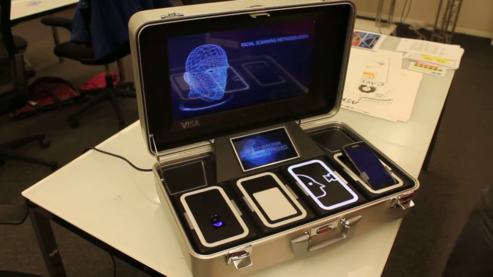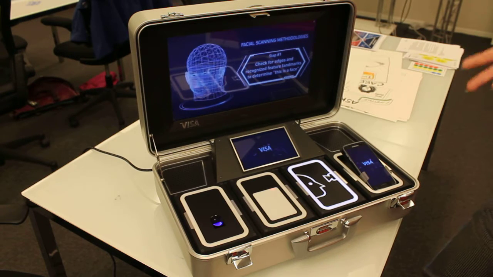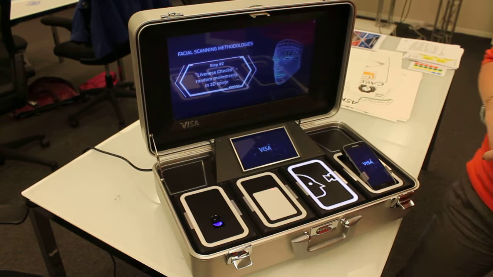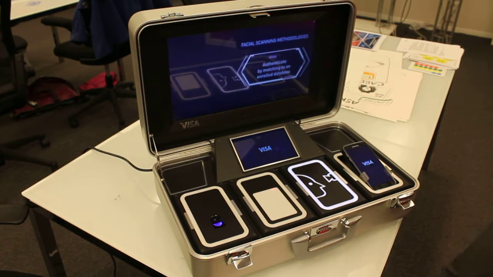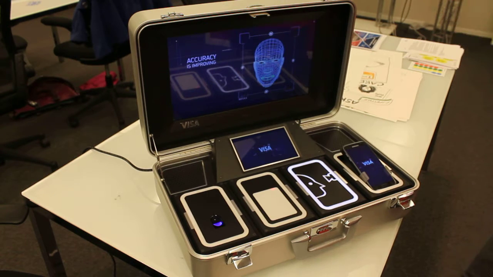So we talk a little bit about how scans are captured, looking for edges and landmarks to determine it's a face. Then checking that it's alive by mapping its 3D movements in space, so it's not a photo or a video. Then we talk a little bit about how you can authenticate using a database of faces.